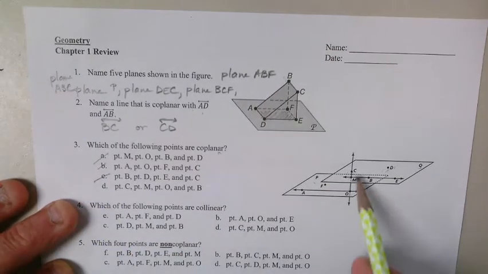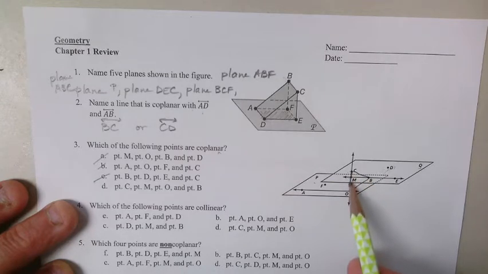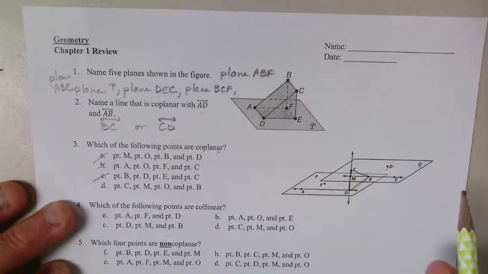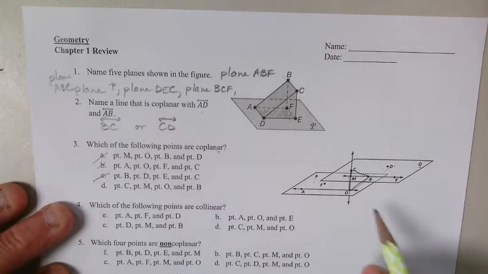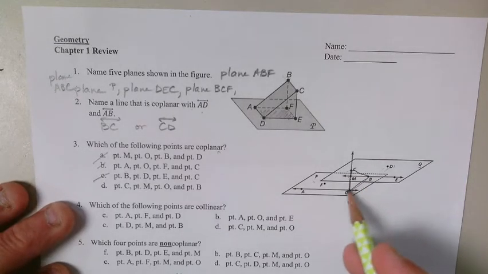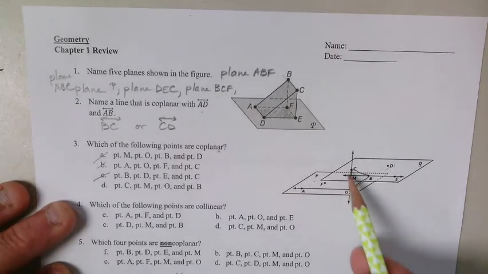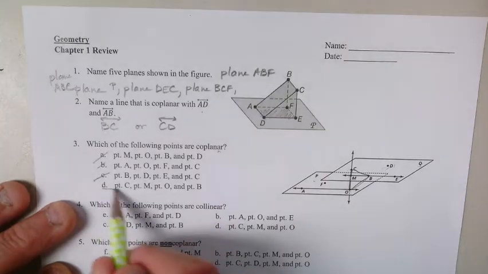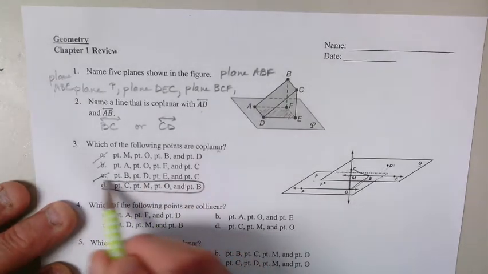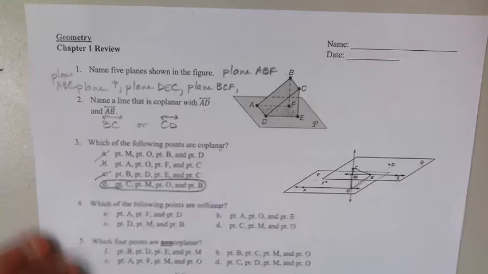So it must be C, M, O, and B. Now here's the deal. If I was to connect all 4 of those, what you notice is a triangle. The plane isn't shown, but they would all be in the same plane because they basically form 3 noncollinear points, even though there's 4 points there. You have a triangle, and that forms a plane. So while it's hard to tell, I'm going to go with letter D. That might be kind of a cheap one.